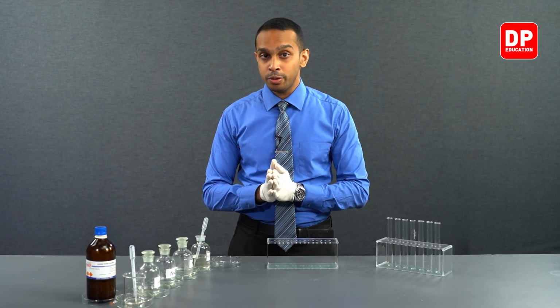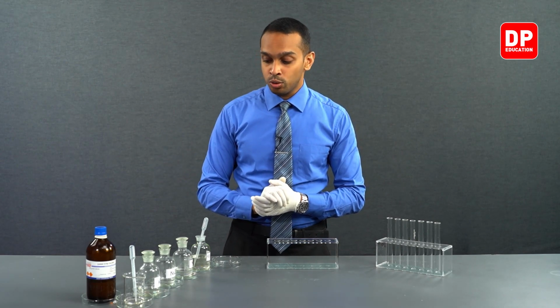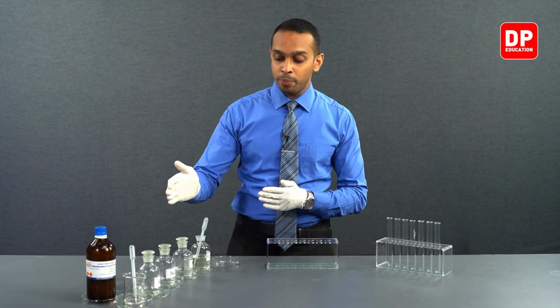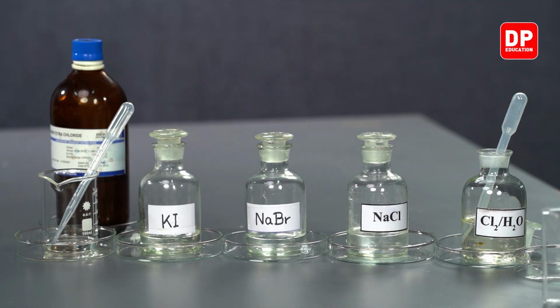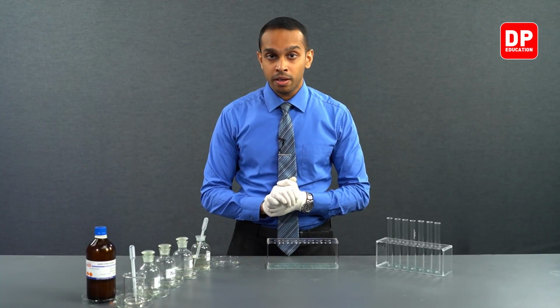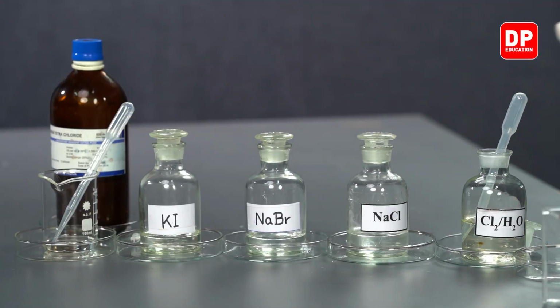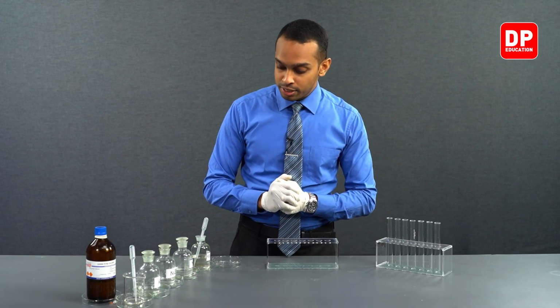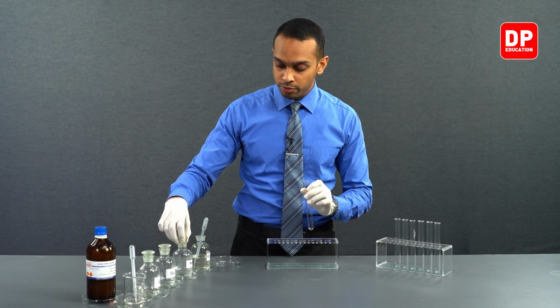In this test, we will be using carbon tetrachloride as the organic layer. As you know, the bromine or Br2 and the I2 that are formed are non-polar. Non-polar substances are more soluble in non-polar solvents. So that is why we are using carbon tetrachloride as our organic layer. Let's take a test tube and transfer a small amount of sodium chloride.